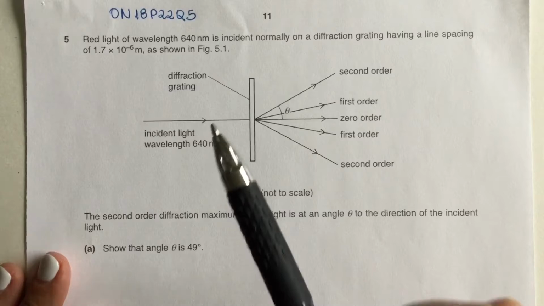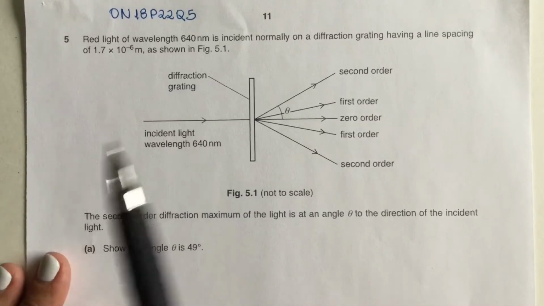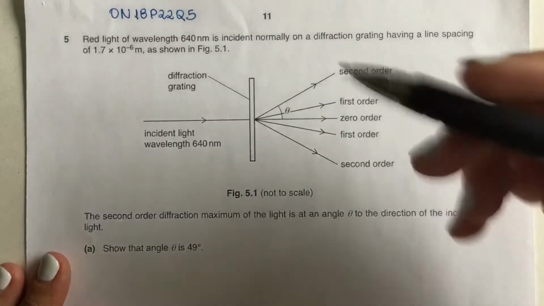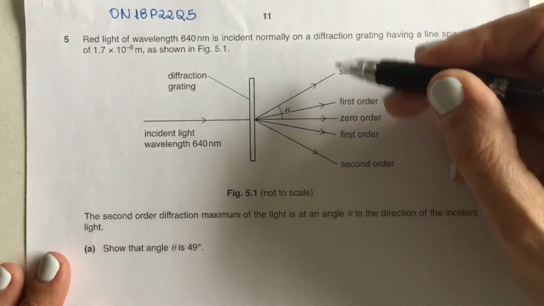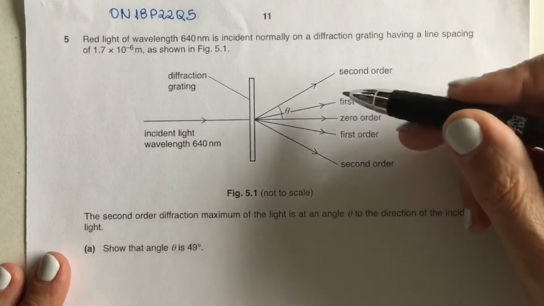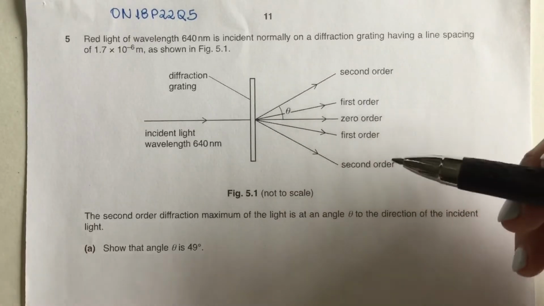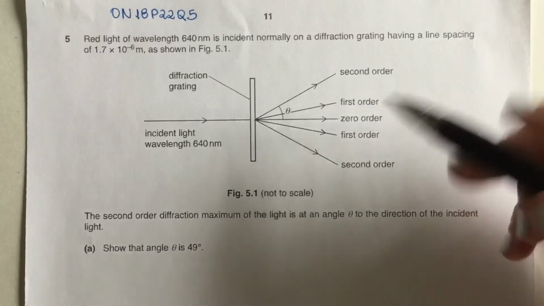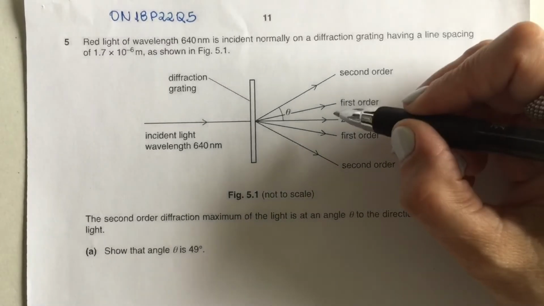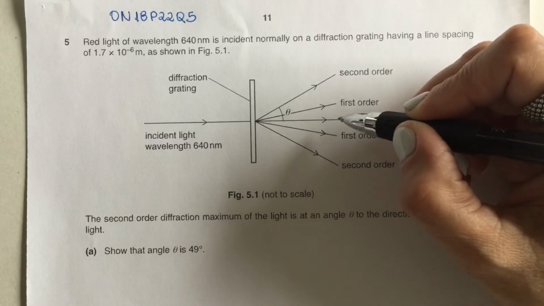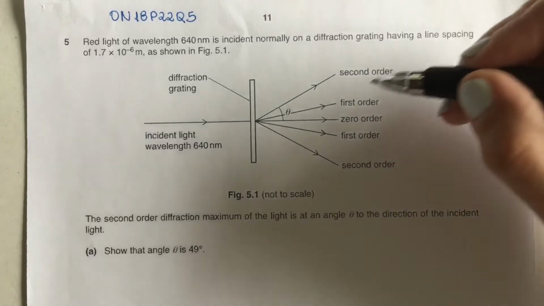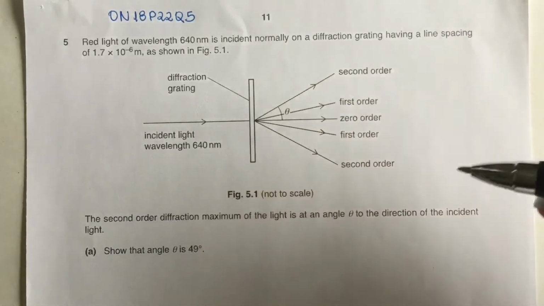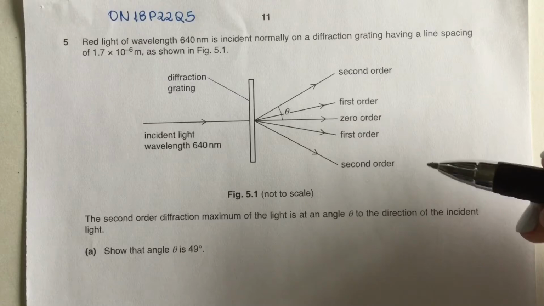In this particular problem, the incident light is a single color, which is red. So we should be expecting here on this side just red dots, and they are going to be identified by order. So here zero order, the dot will be more pronounced, brighter. And the first order, not as bright as this one, for the same reason that we studied before.